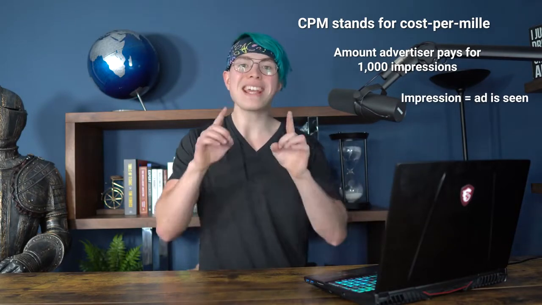So the more bidders there are and the more demand there is for ad space on a particular video, the higher the price is going to be and the more the creator is going to make. That drives the CPM up higher and higher when there are more people bidding for that same ad spot. Now, CPM stands for cost per mille, and it's the cost that the advertiser actually pays for 1,000 impressions on your channel. Now, an impression is any time someone sees an ad on one of your videos.